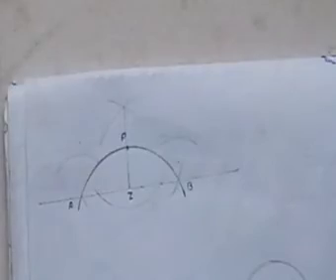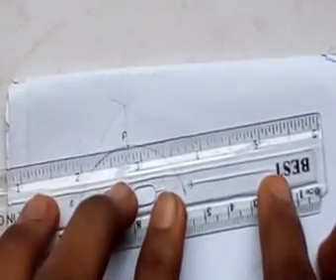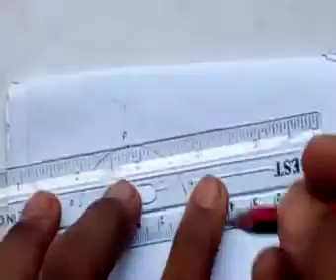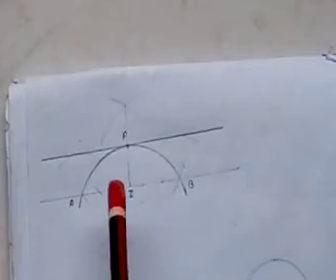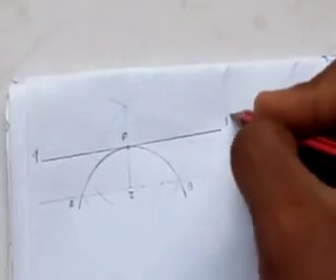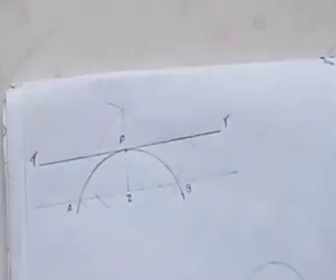So the next thing is to join the top of those arcs. So there's another method of doing this too. This is called the parallel line construction. So now this given line is the tangent CT. So this is the tangent to this arc passing through the point P.